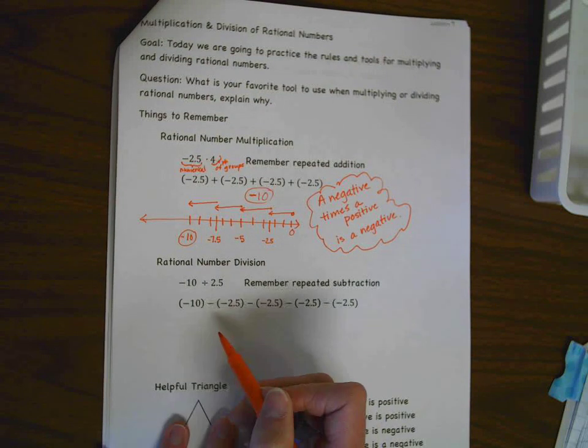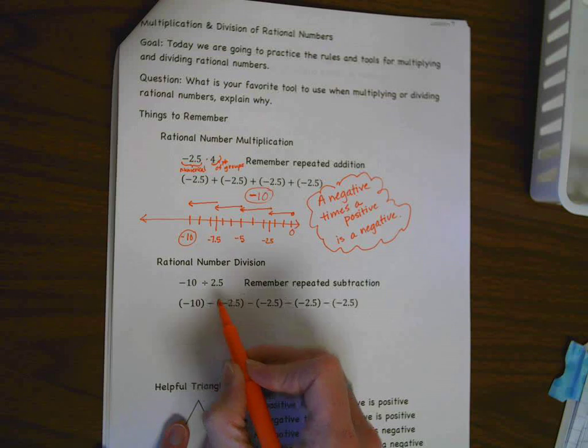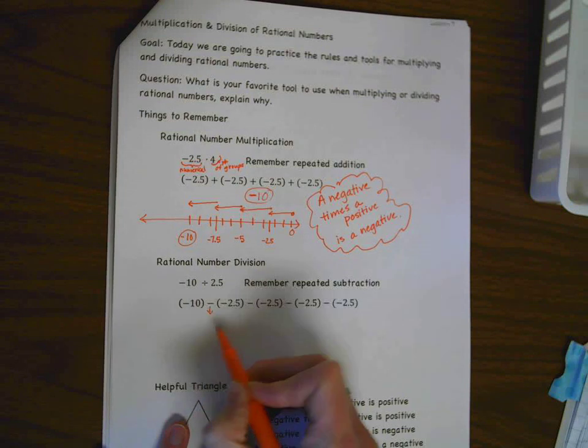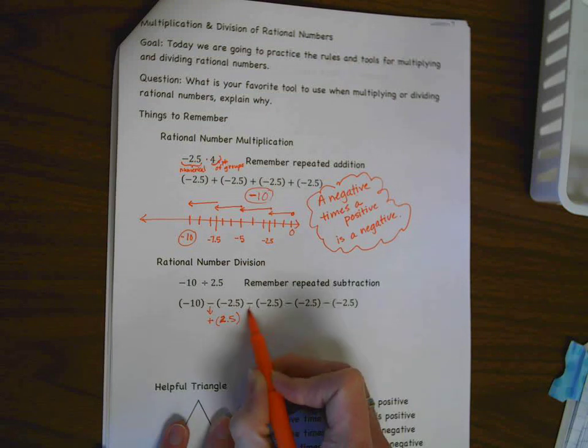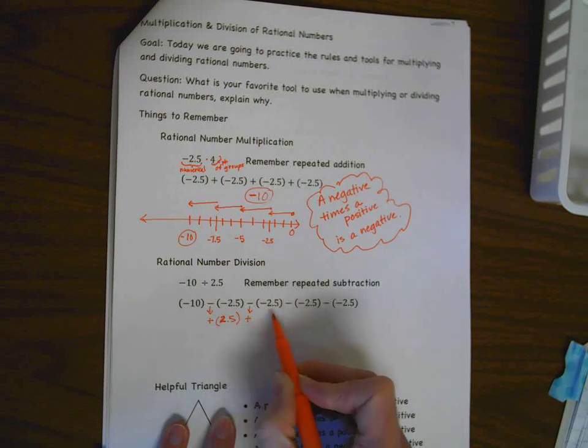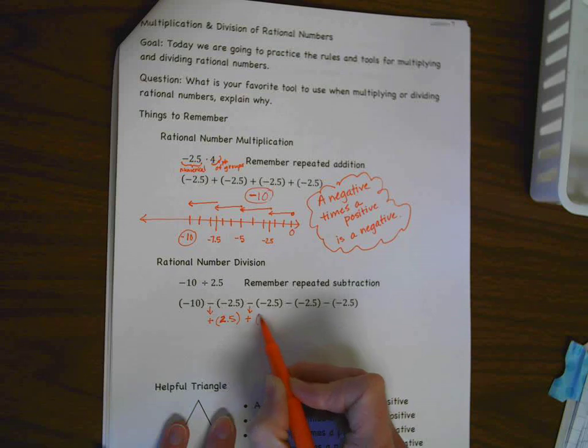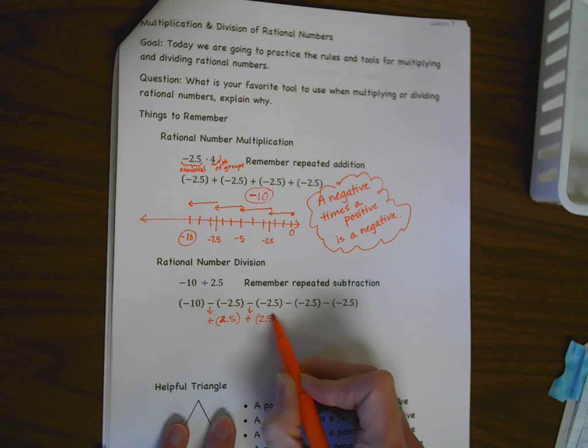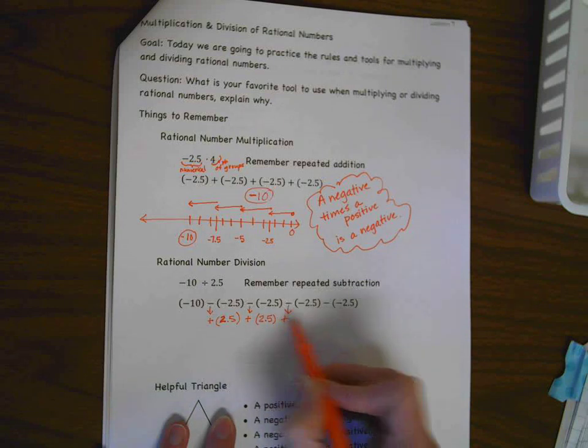Basically, we learned earlier in our life that subtraction is the same as adding the opposite. So this is really plus 2.5, because the opposite of negative 2.5 is 2.5. So here we have it again, plus the opposite of negative 2.5, which is 2.5. Change that to plus again, the opposite of negative 2.5 is 2.5.